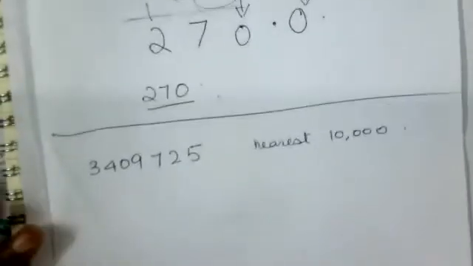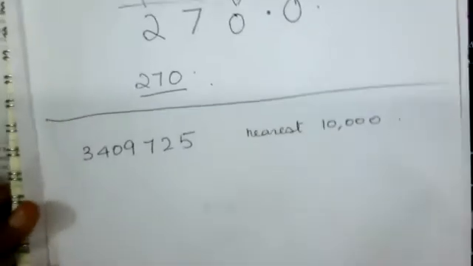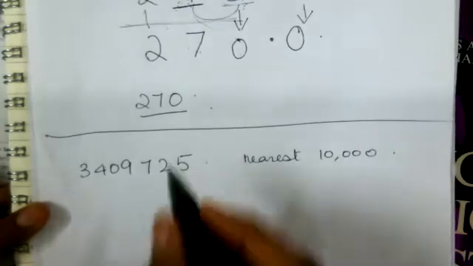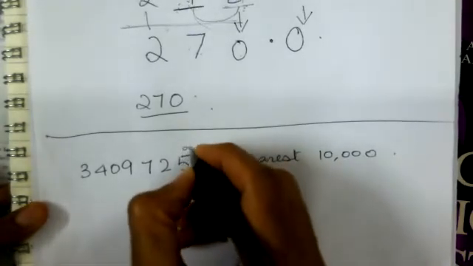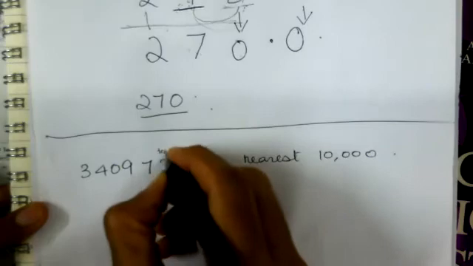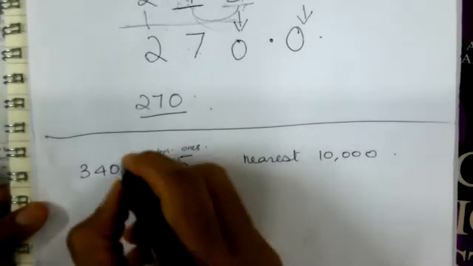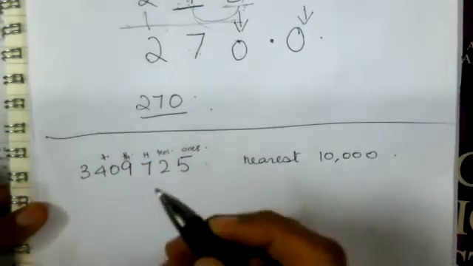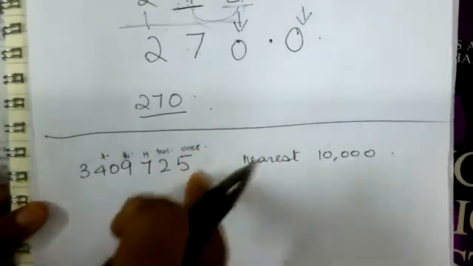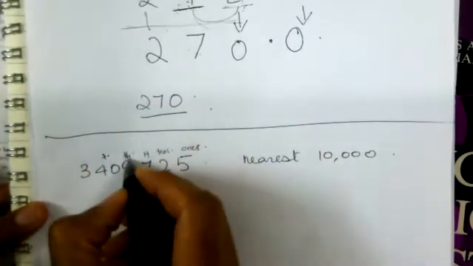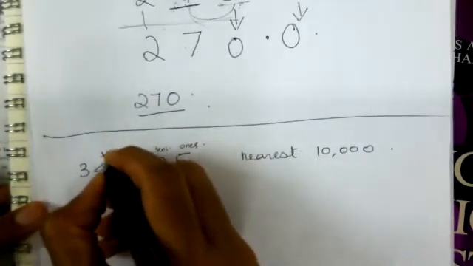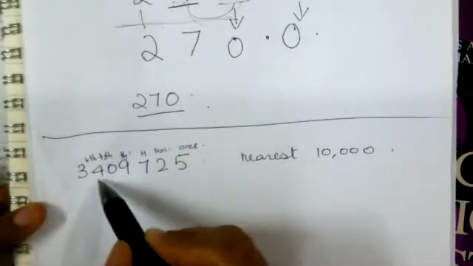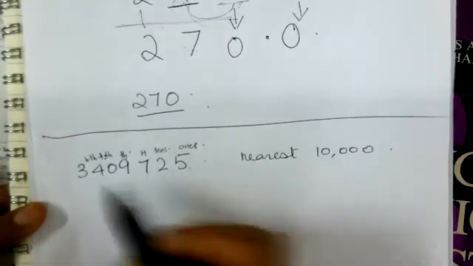Nearest 10,000. So for this, we have to know which digit is on the 10,000 place. Which digit is it? Ones, tens, hundreds, thousands, 10,000, 100,000, and this will be million.